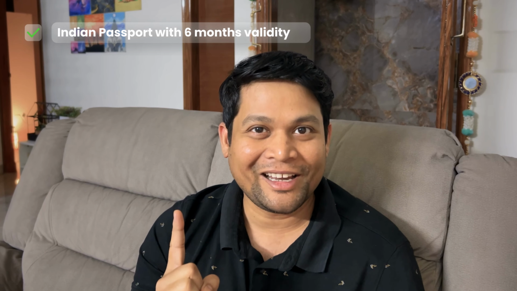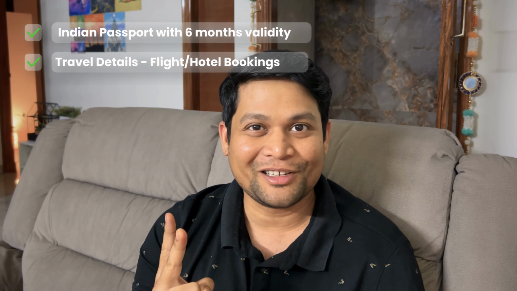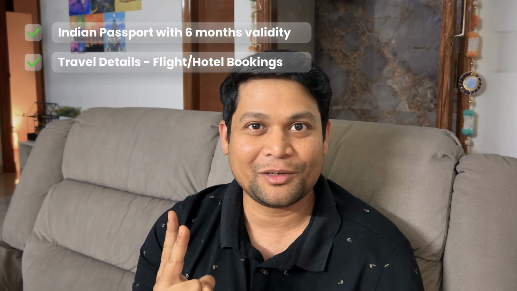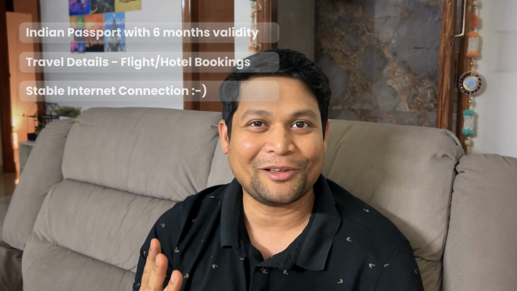Before starting, you need 3 things. One, an Indian passport with 6 months of validity. Second, your travel information, that is your flight ticket or hotel reservation, if you have both of them. Third, a stable internet connection to apply for the PAR.